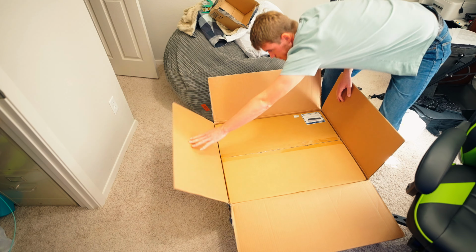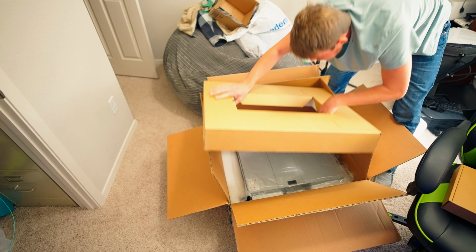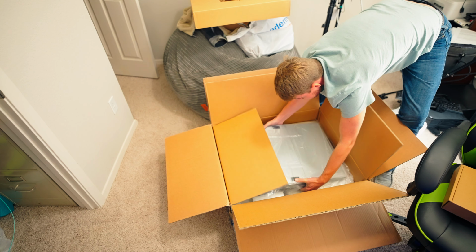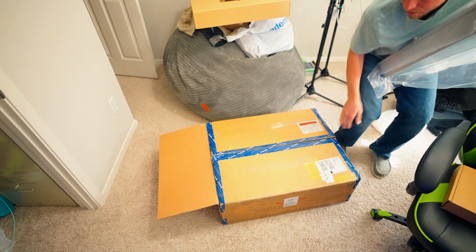So I got that Synology NAS that's 12 bays, and I found it on eBay. It's a 2014 model. I got a good deal on it. I'm really excited about it.